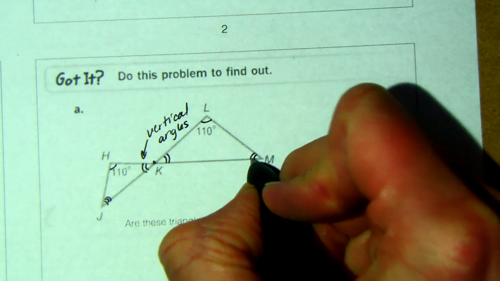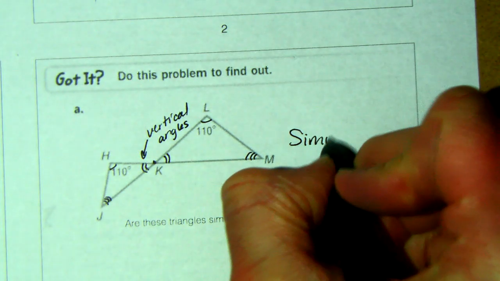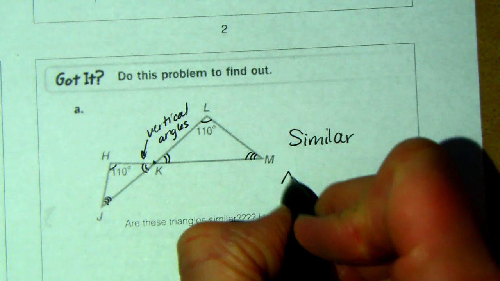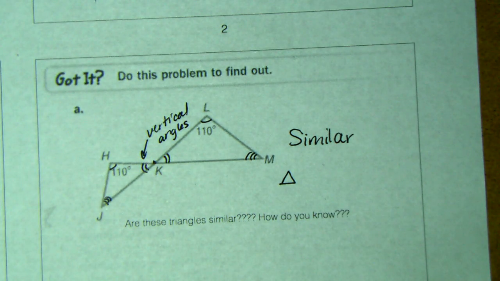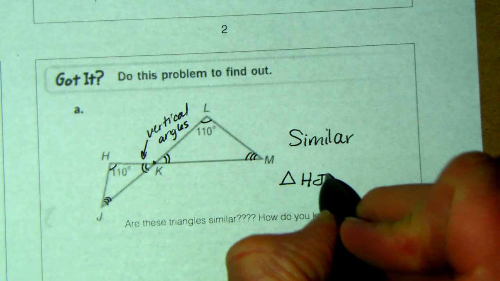So we are going to write our similarity statements. Which one do you guys want to start with? It doesn't matter to me. JKH, you mean? HJK, okay. HJK is similar to triangle. Now, which one does H correspond to?